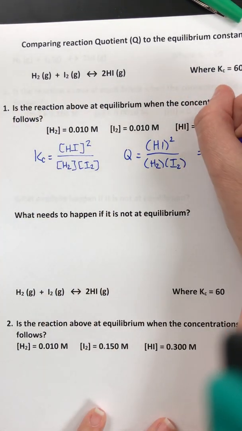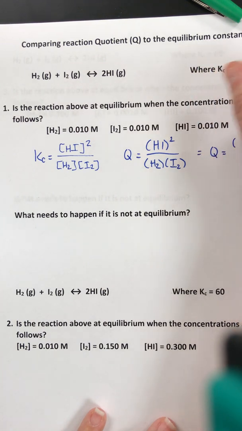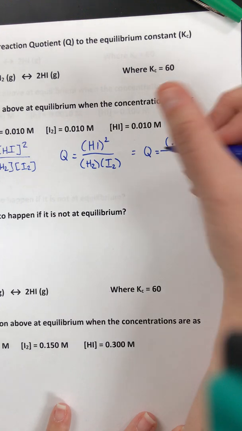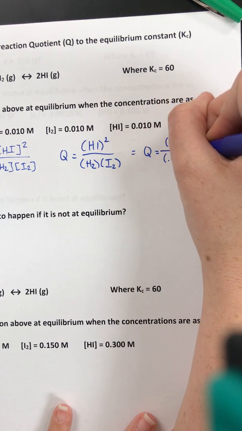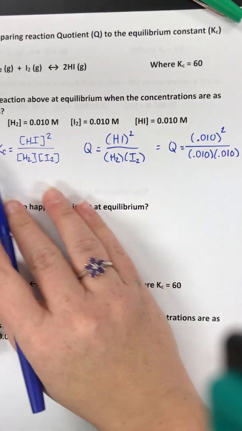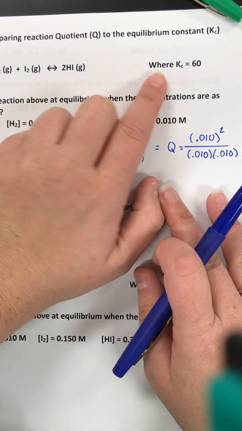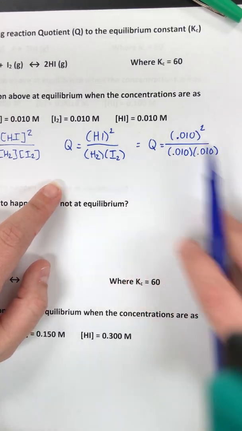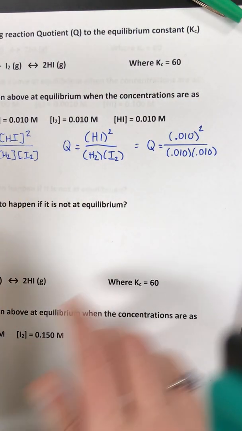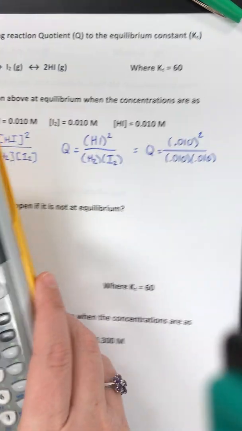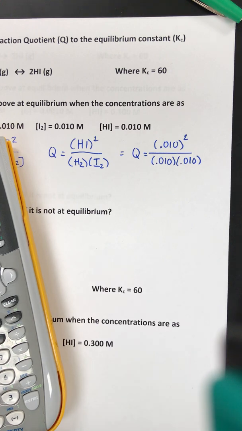Okay, so now I'm going to plug in the numbers. So I have HI's concentration as 0.010, and I'm going to square that, sorry, and then I'm going to divide that by 0.010 times 0.010. So if you'll notice, all three of these concentrations are the same. So we're trying to see if this system is at equilibrium when all three concentrations are equal to each other. Okay, so now I'm going to plug this into my calculator and see what we get. Remember, if we get 60, if we get the equilibrium constant, that means we're at equilibrium. But if we don't, I'm going to show you how it's going to shift and what that means.